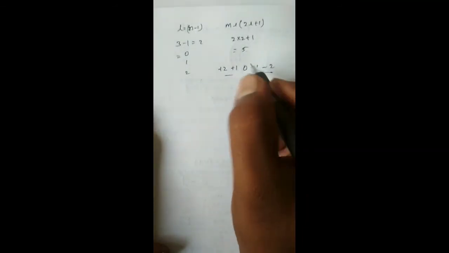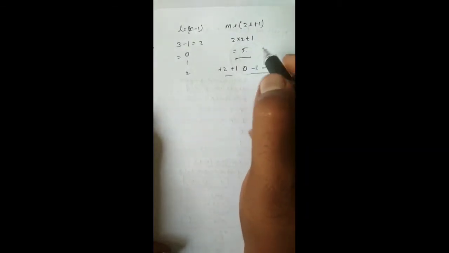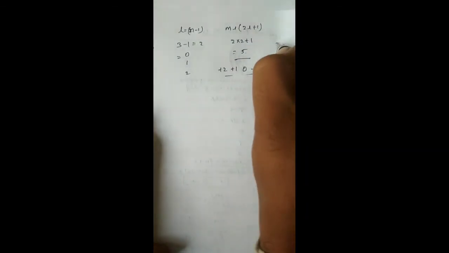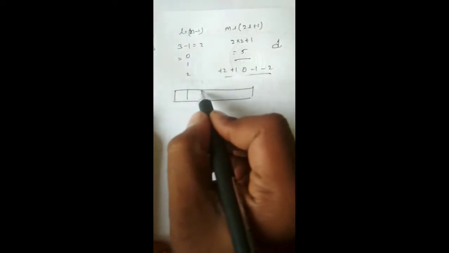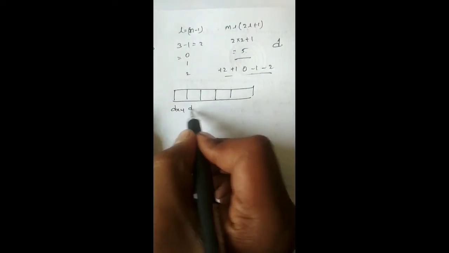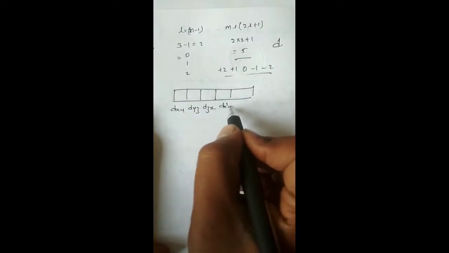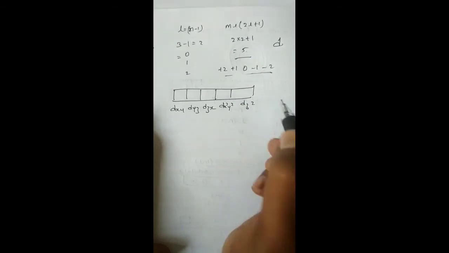See, 5 numbers are there. It represents the d orbitals. D orbitals means 5: dxy, dyz, dzx, dx square minus y square, and dz square.